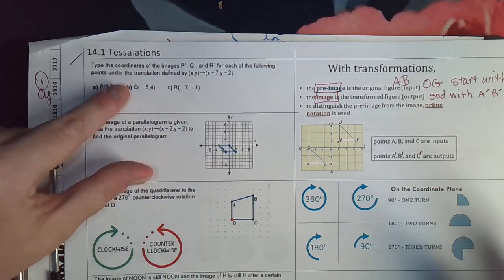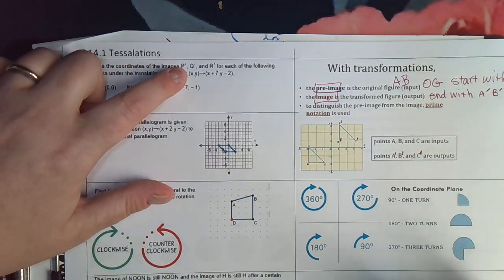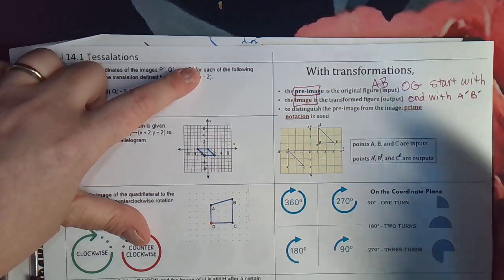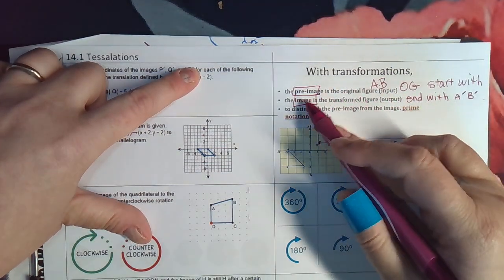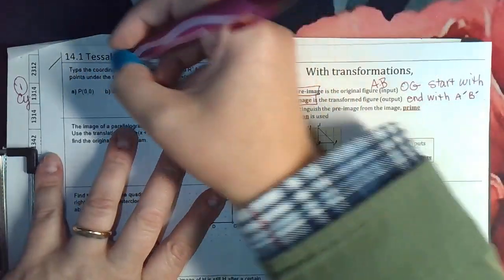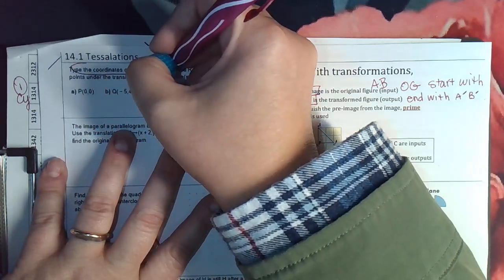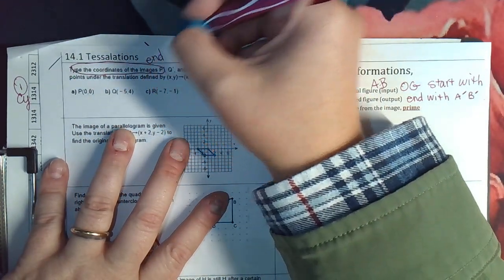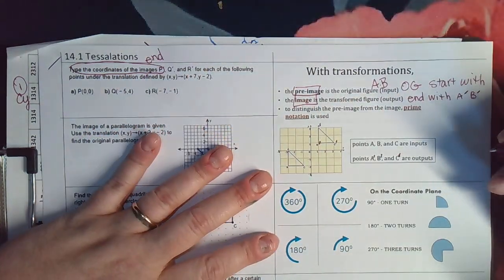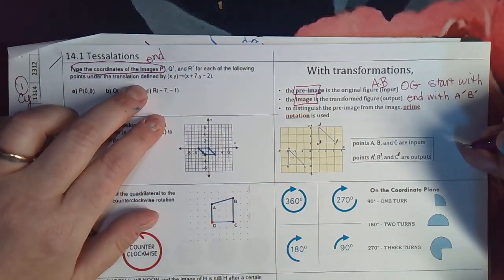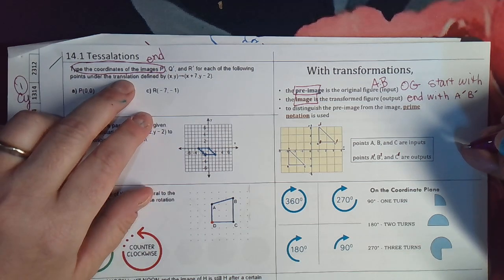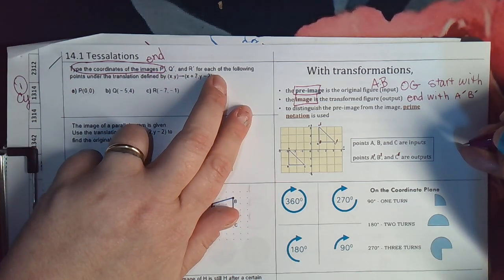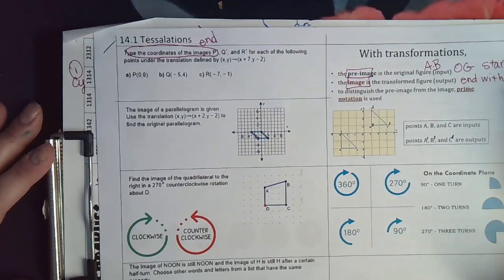Alright, let's look at this first example. It says type the coordinates of the images with the little tick marks. So that means we want what we end with, as in where we end up. For each of the following points under the translation defined by (x, y) goes to (x plus 7, y minus 2).